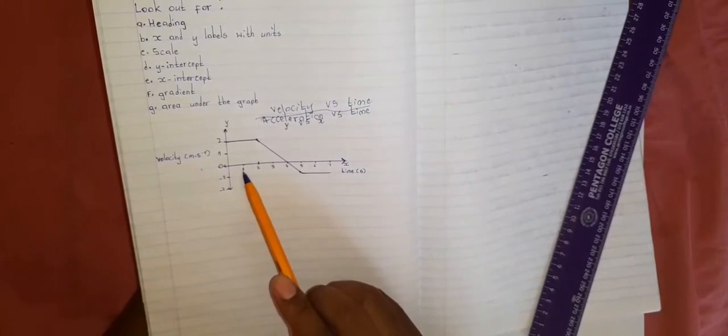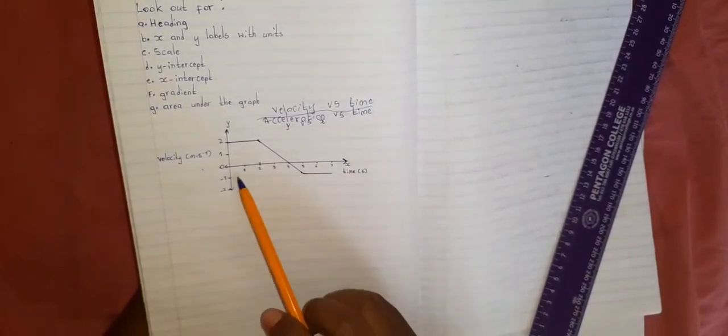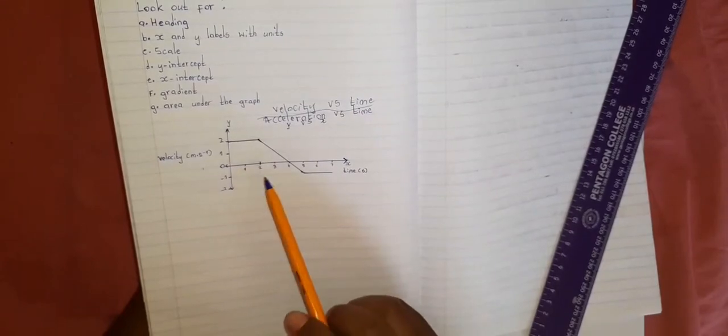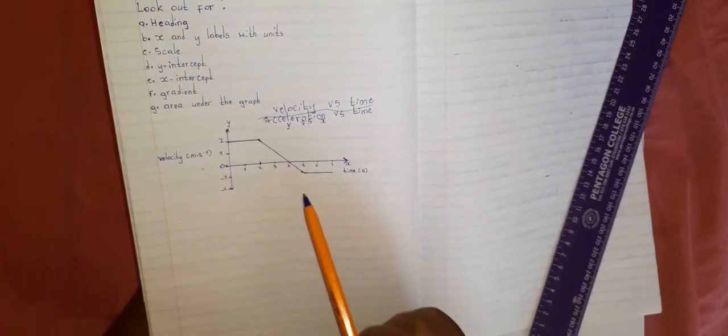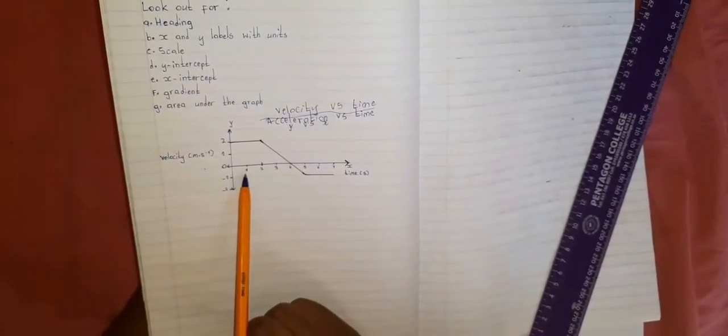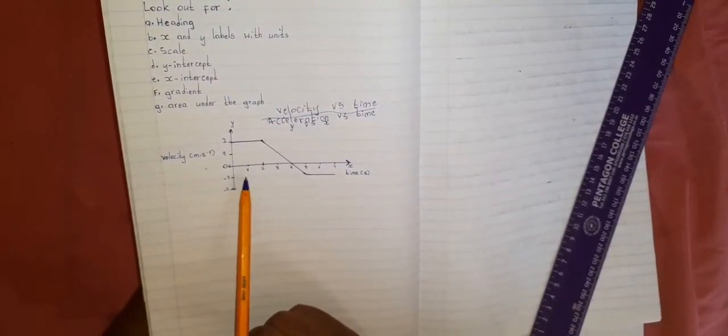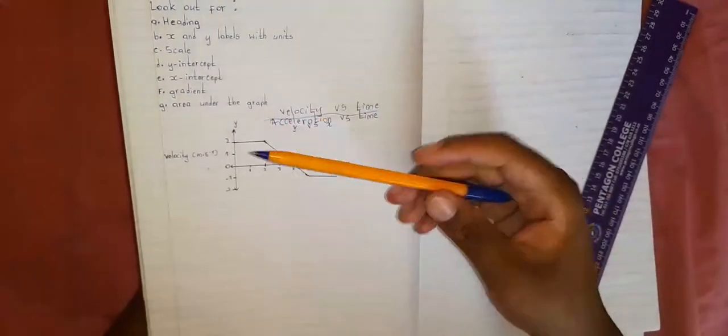If here is 1, then that means here must be 2, 3, and so on. If here is 2, then here must be 4, like 2, 4, 6, 8, 10, and so on. And if here it's 10, this must be 10, 20, 30, 40, and so on. Your scale must be correct.